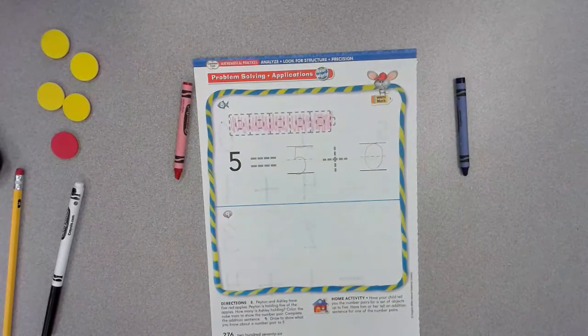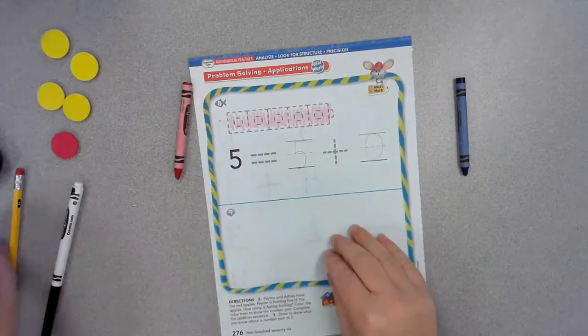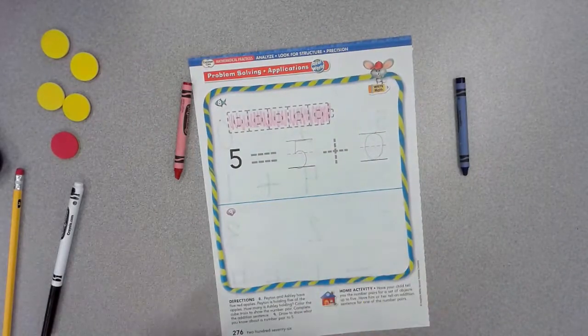Draw to show what you know about a number pair to 5. So, you can draw counters, you can draw pictures, you can draw alligators.